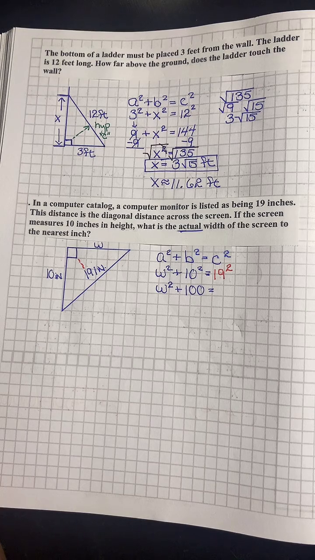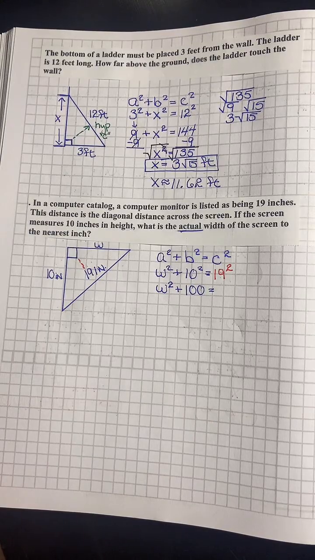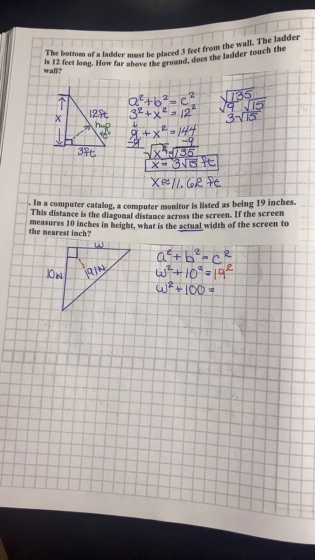All right. 19 squared. What do we think? And don't say 38. I'm getting all threatening over here. Do not say 38. 19 squared. 19 times 19.